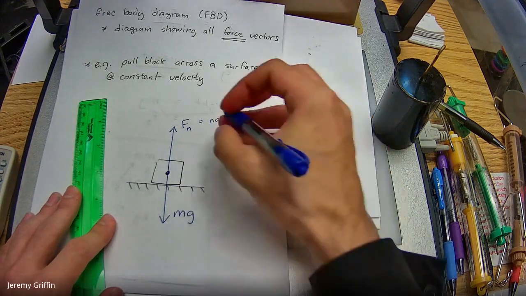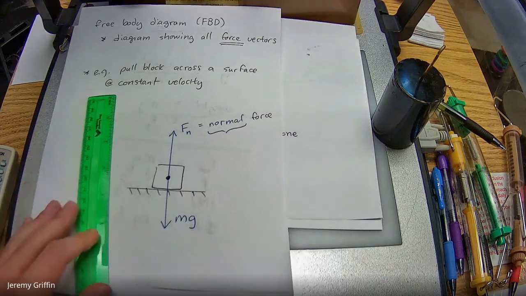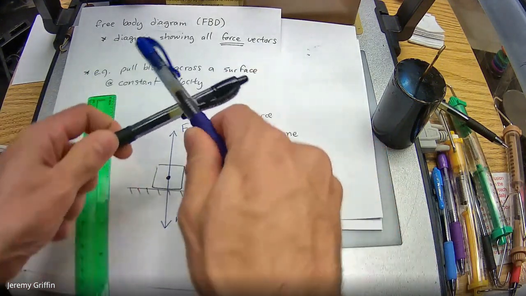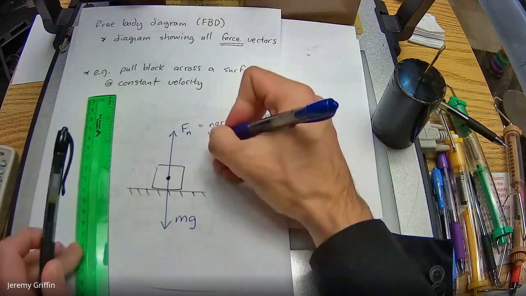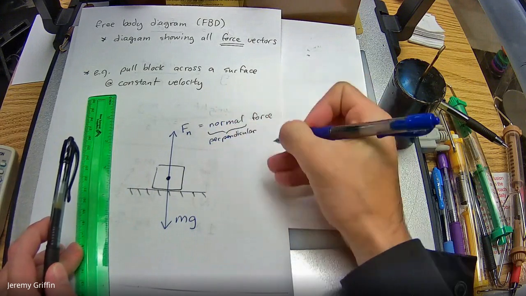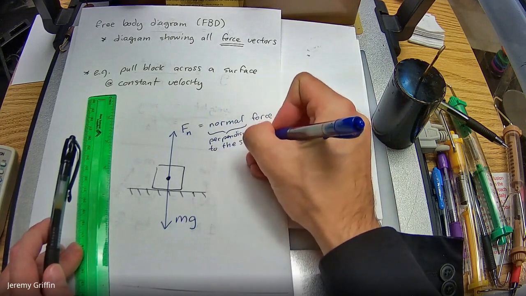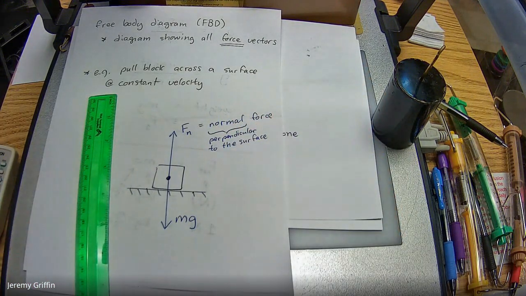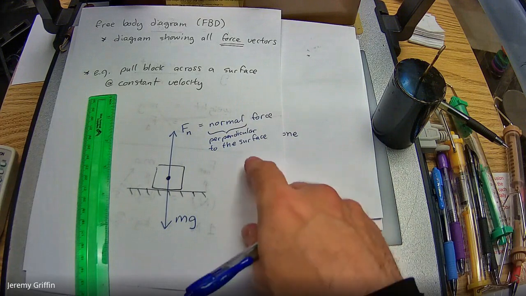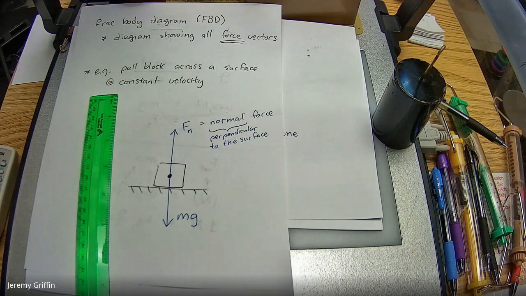Normal force. Do you guys remember maybe from a math class what the word normal means? Like if two lines are normal to each other, that means they're what? Perpendicular. Well, perpendicular to the surface. If anything is ever resting on the surface and there's some kind of support force, which is what this is, a support force from the table, that support force is always perpendicular to that surface, which if it's just a horizontal table, very straightforward, is just straight up.